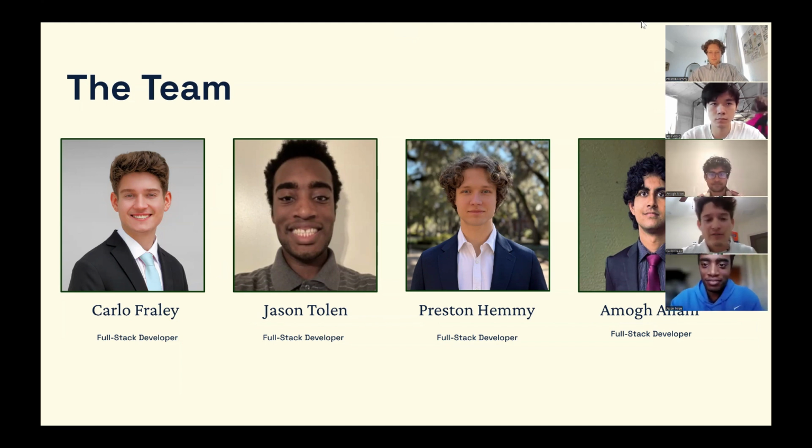Well, for our project, we're all full stack developers. We're all kind of sharing the responsibilities for this project. So there's no clear distinction between back end, front end, or anything. We're all picking up the issues equally and designating the tasks that way.